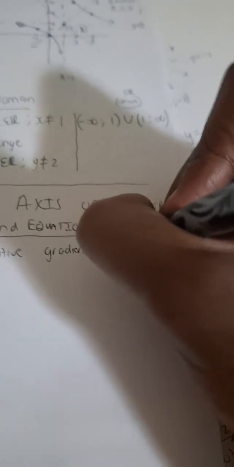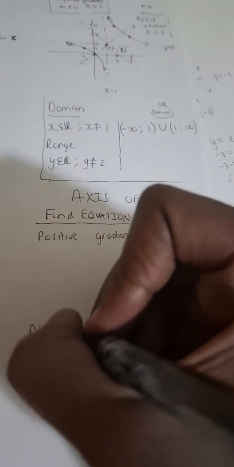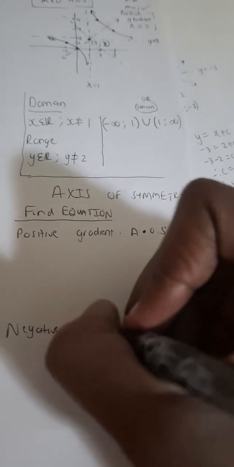Now, how do we find the equation of the axis of symmetry? Because finding the equation is something that we are usually asked. And remember, I told you there's a positive gradient axis of symmetry and there is a negative gradient axis of symmetry.